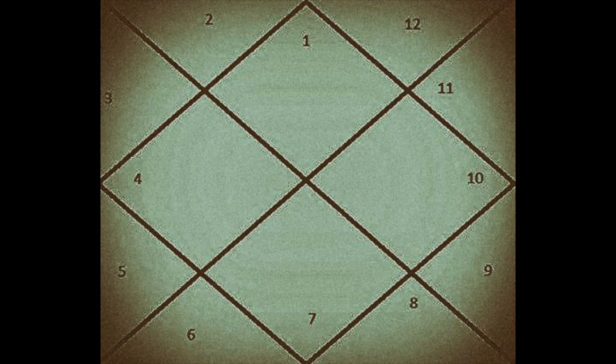In other cases, say, for example, for a Cancer ascendant, Jupiter rules the sixth house and the ninth house. Now, sixth house is Sagittarius, ninth house is Pisces.